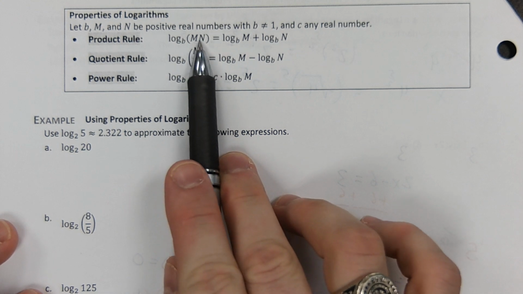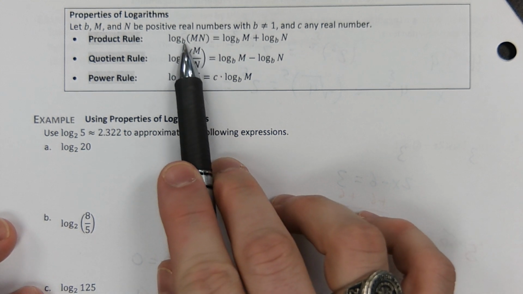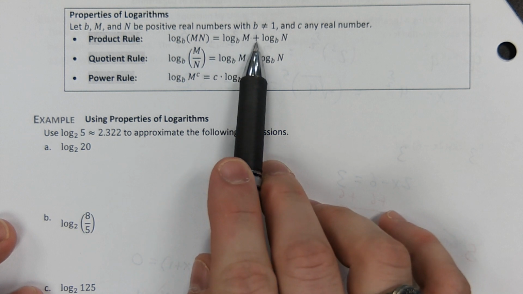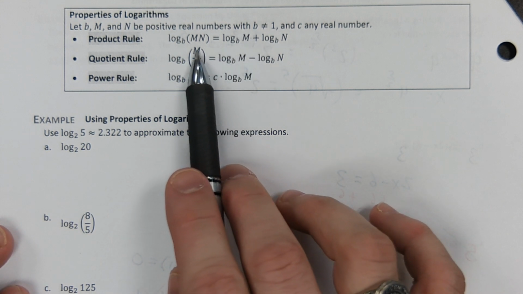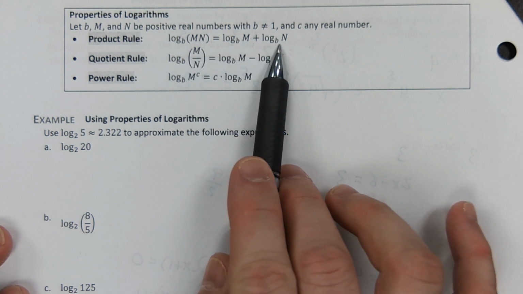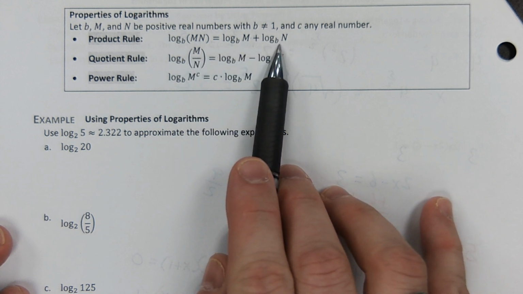Here's me multiplying two numbers. They have the same log base. Here's me adding the exponents. This is the exact same rule written in logarithmic form instead of exponential form. And I can prove it to you.